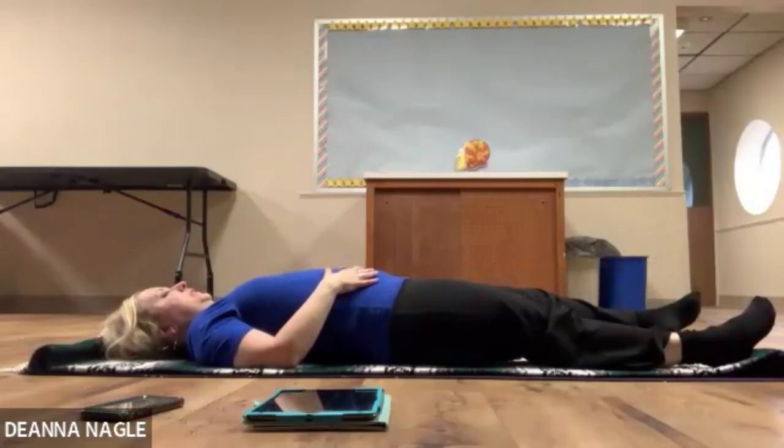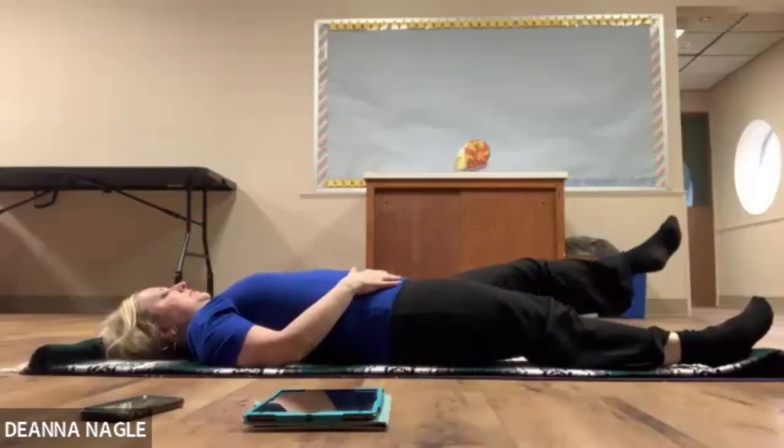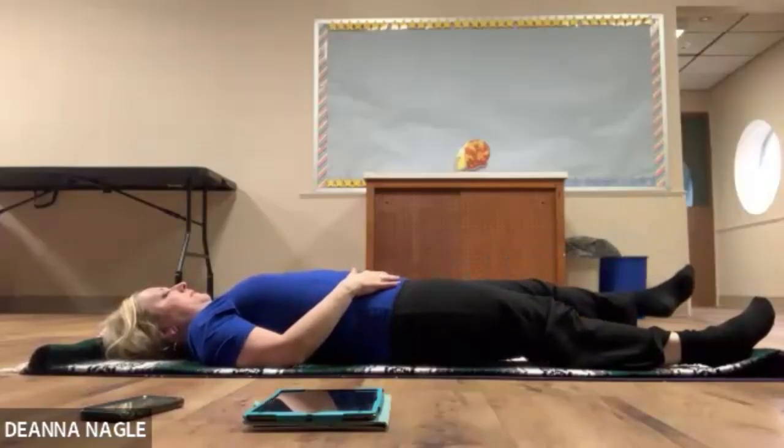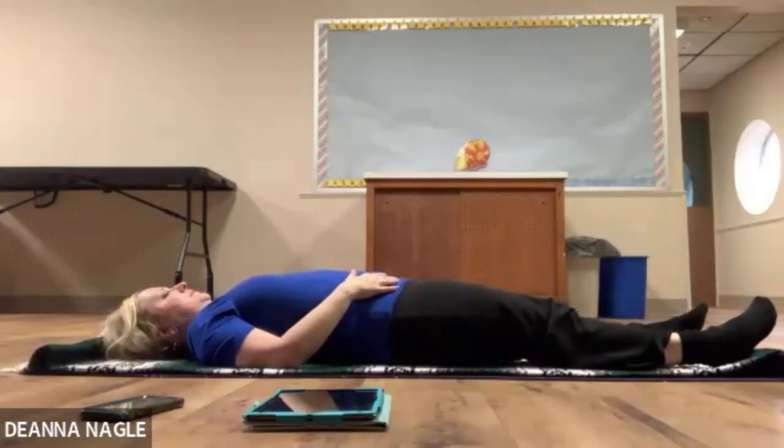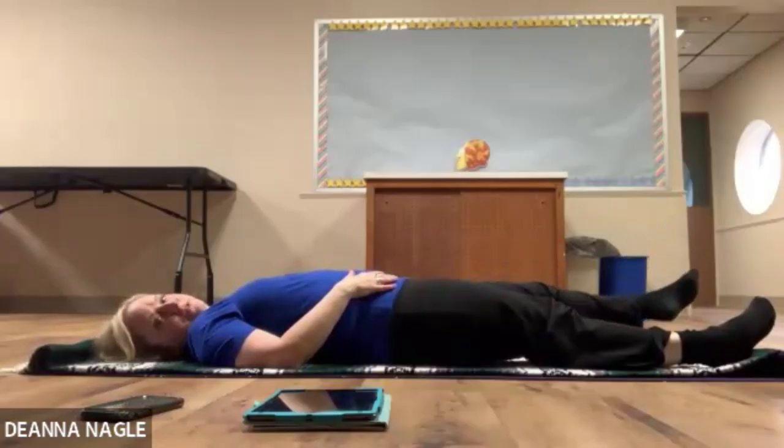Feel that whole inner leg engaging. Make sure you relax in between repetitions so we let go of the effort.